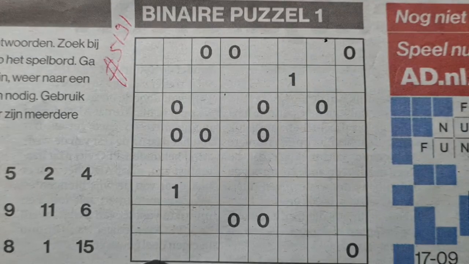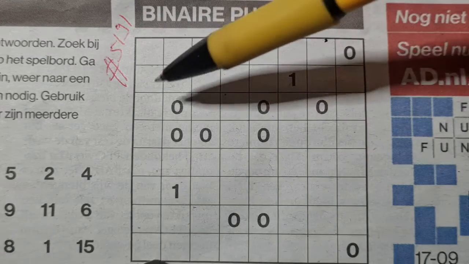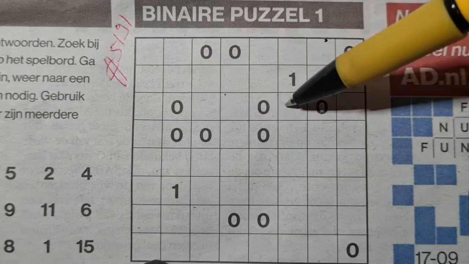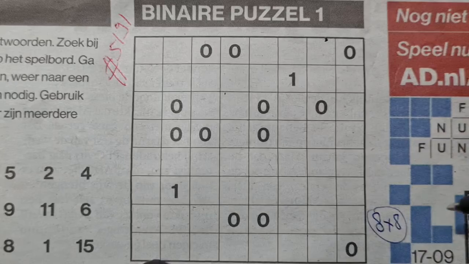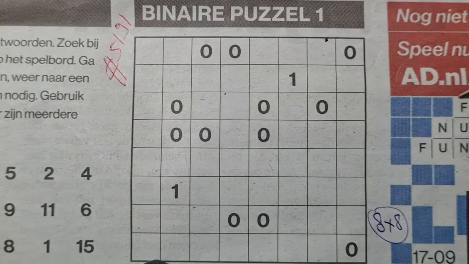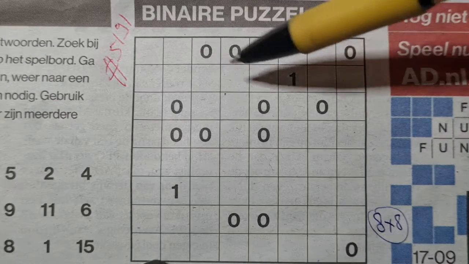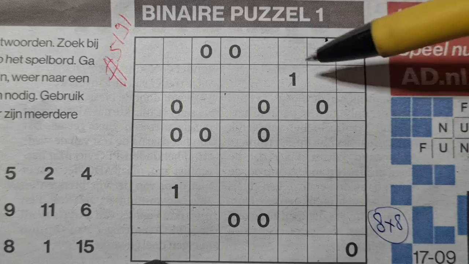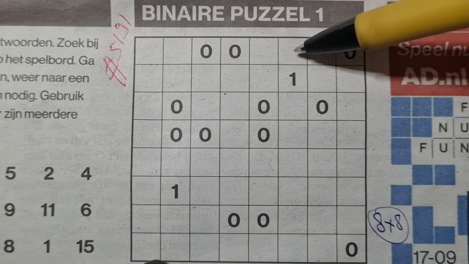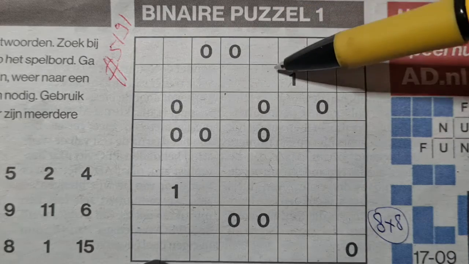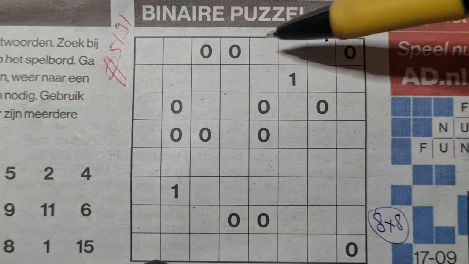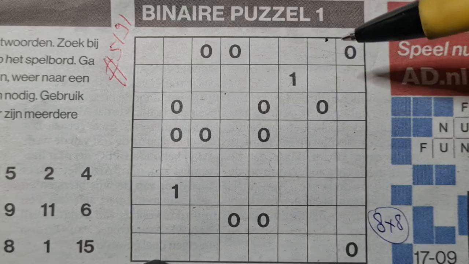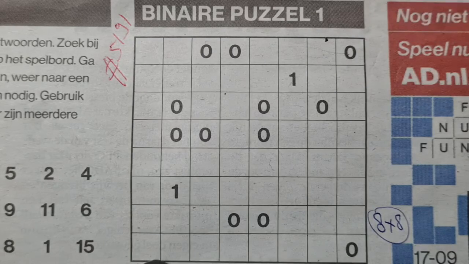And what kind of binary puzzle is this one? Let me count the boxes. 1, 2, 3, 4, 5, 6, 7, 8. An 8 by 8 binary puzzle. That means in a row or in a column there are always 4 O's and 4 ones. Alright, so let's get started.